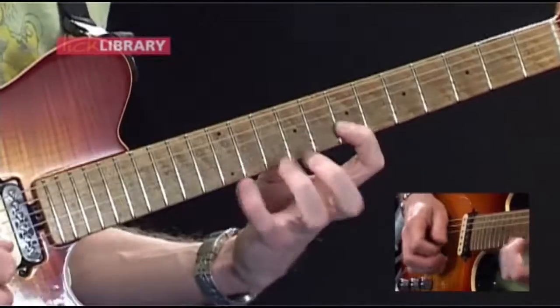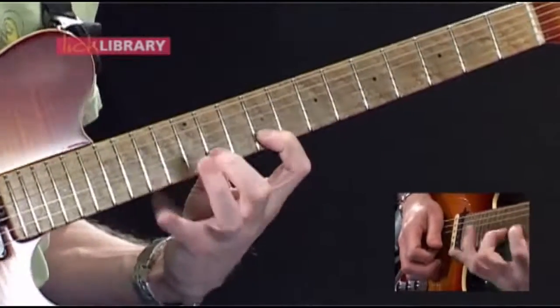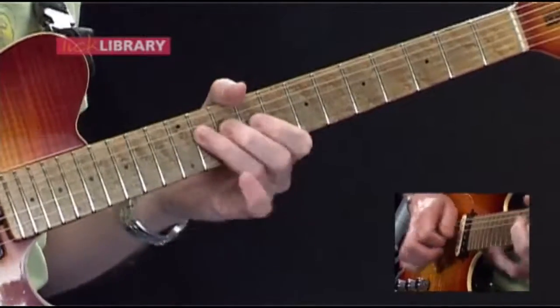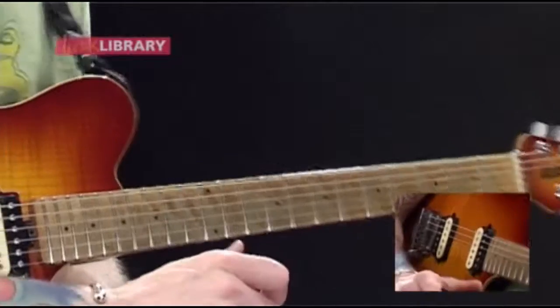So if I put those two scales together in these wide stretch, very fluid kind of legato lines, they can sound quite effective. You almost get like a sheet of notes.